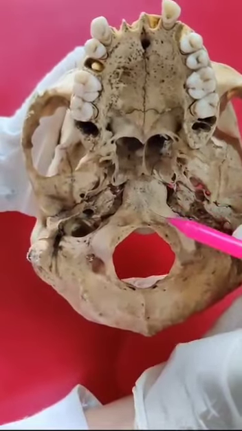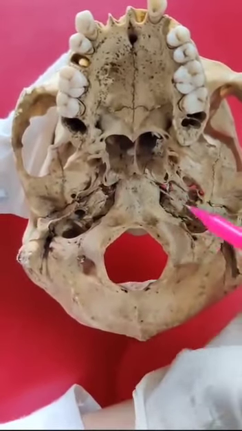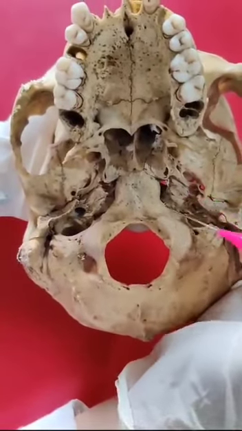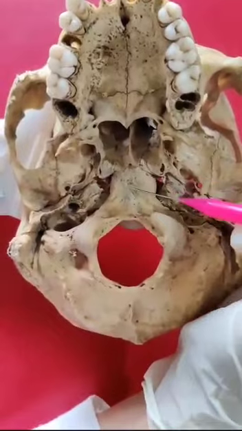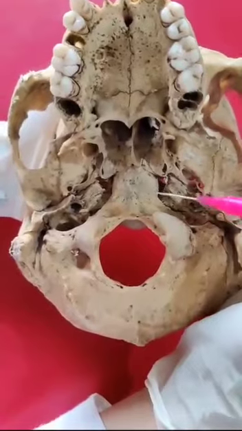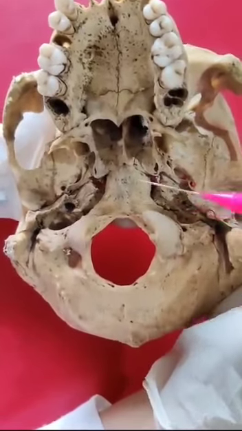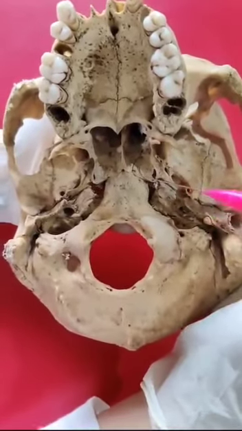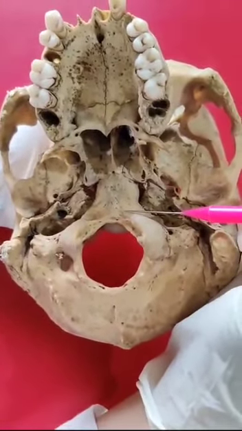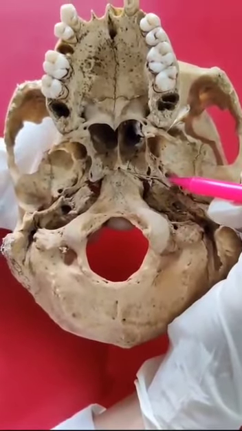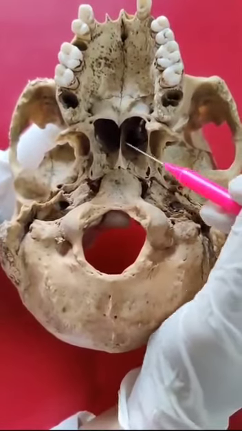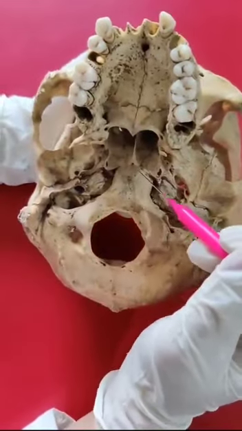Over here you can see this broad bar of bone. This broad bar of bone is formed by the fusion of two bones, that is the body of the sphenoid above and the basilar part of the occipital bone, which is also known as the basi-occiput. So the broad bar of bone is formed by the fusion of the body of the sphenoid with the basi-occiput, and the ala of the vomer articulates with the rostrum of the sphenoid.